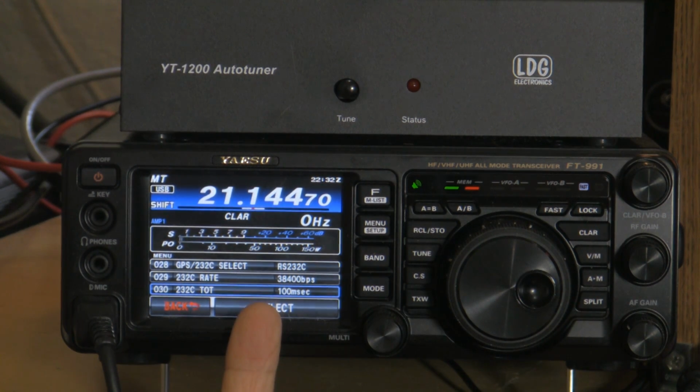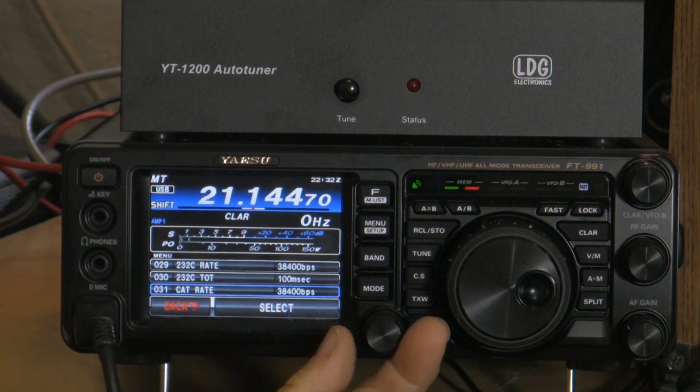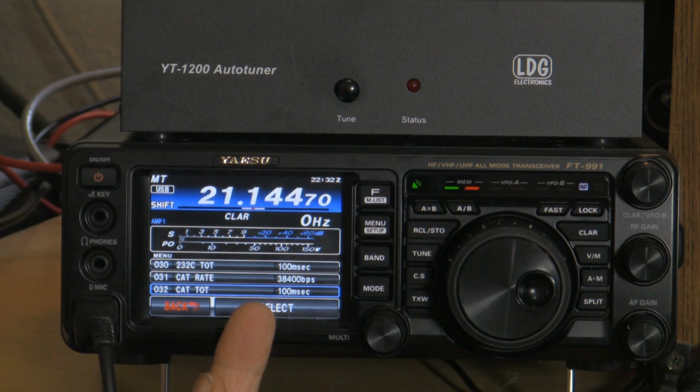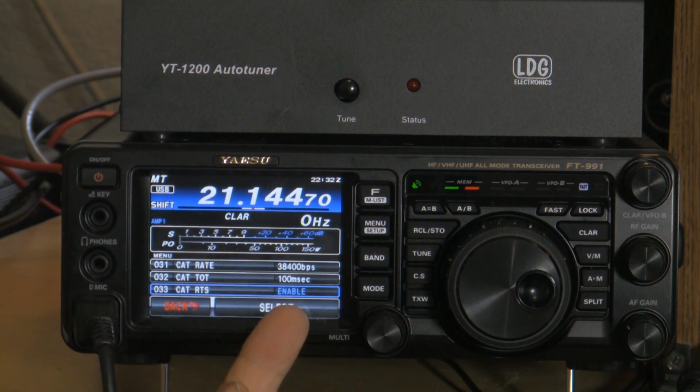They want a 100 millisecond timeout. They also take the CAT data at 38,400, 100 milliseconds again. And they want the CAT RTS enabled, so I have that enabled here. That's the default anyway, as you can see. Anything that's blue like that, not the circle around here, but if the text is blue, that's the default value.